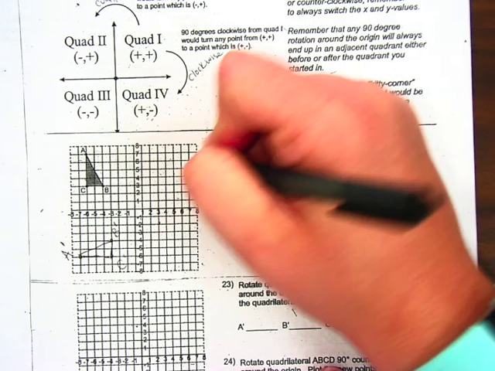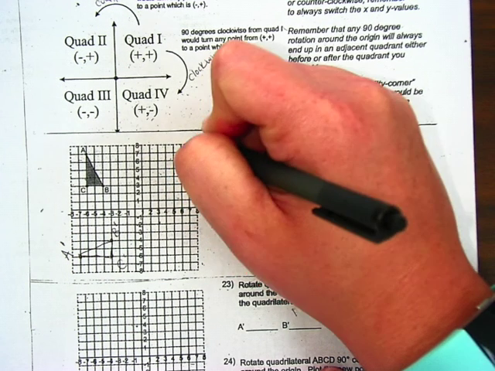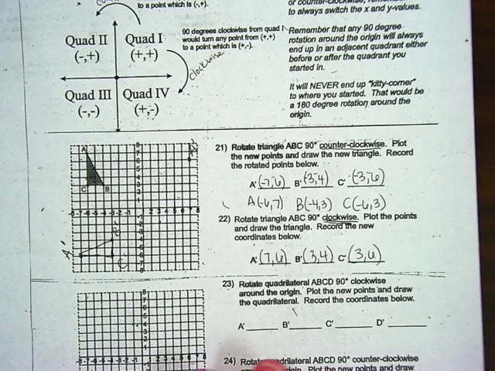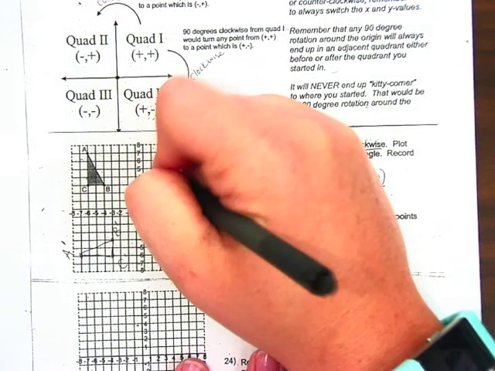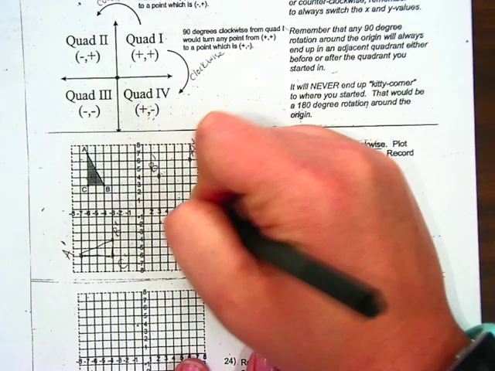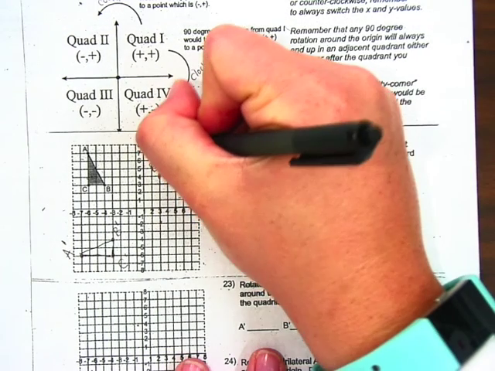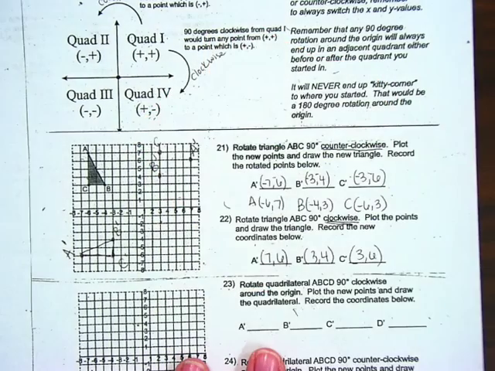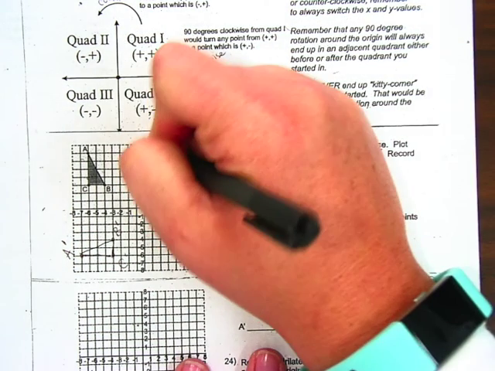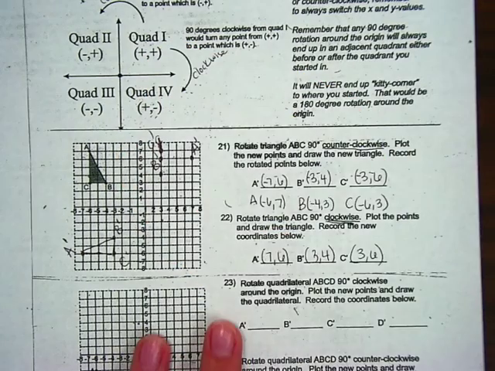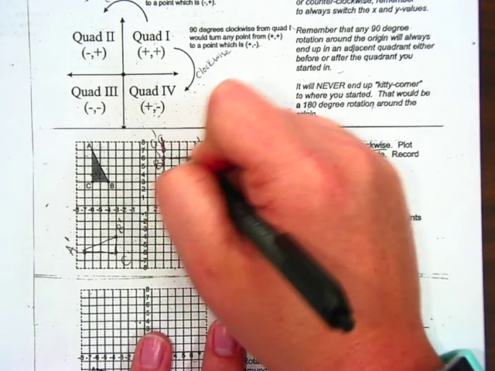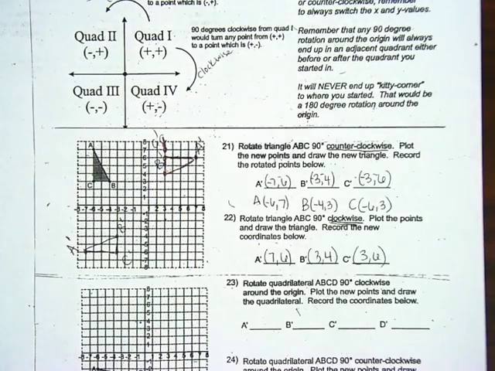So now we're going to go and graph those. So we got 7, 6, A prime, 3, 4, B prime, and 3, 6. No, 3, 6. Yep, 3, 6, my bad. Should be C prime. So we end up with the same right triangle, just in our new quadrant.